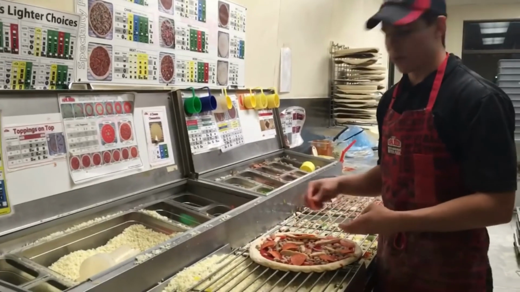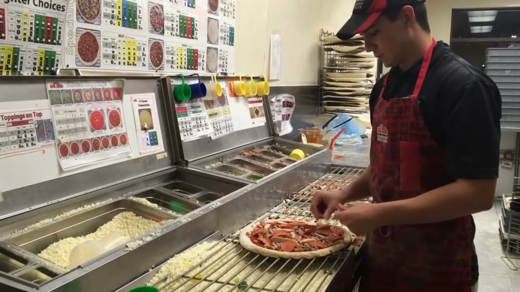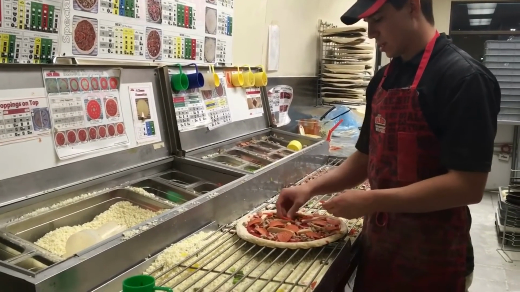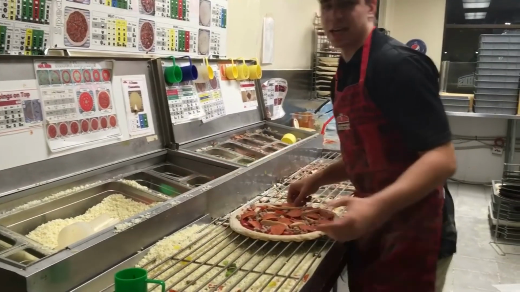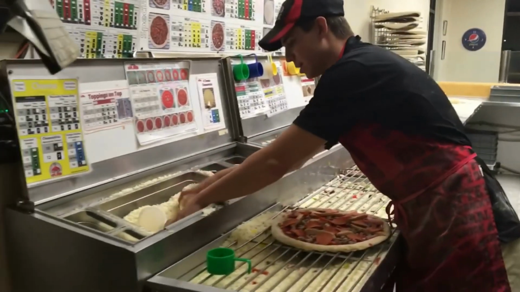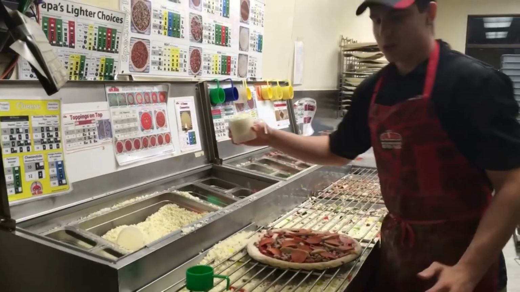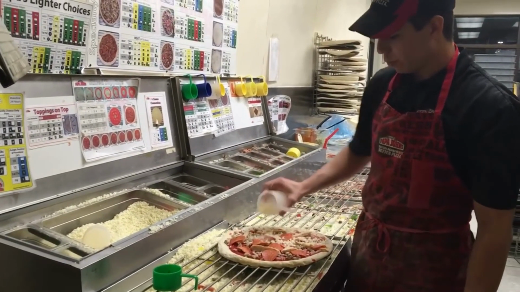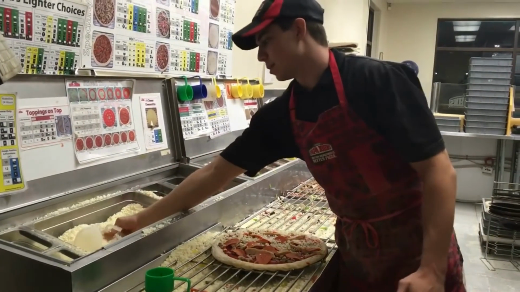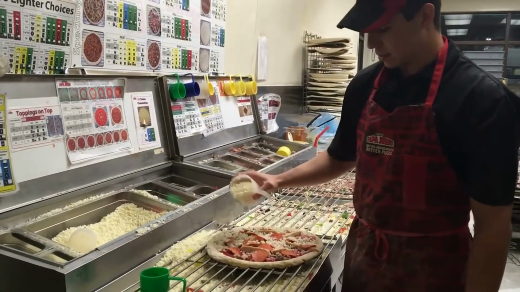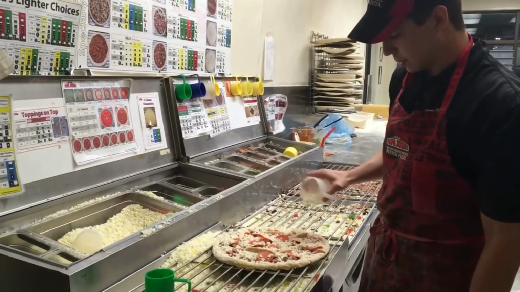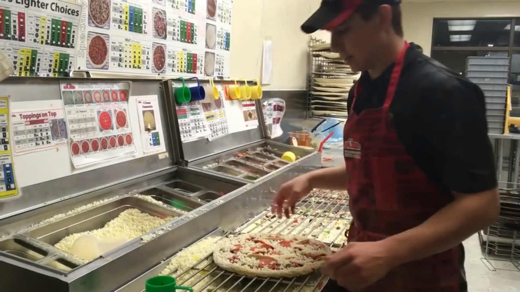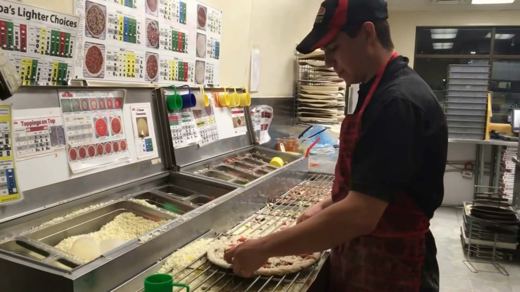Make sure it's all over the pizza. And then after that, this is the easiest part. A large pizza gets 2 cups of cheese. 1 on each side, one on the other side, and round it up.